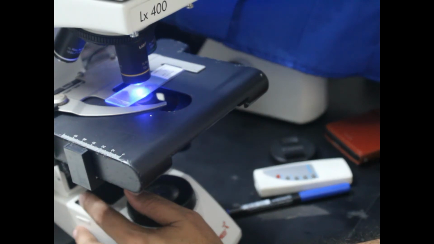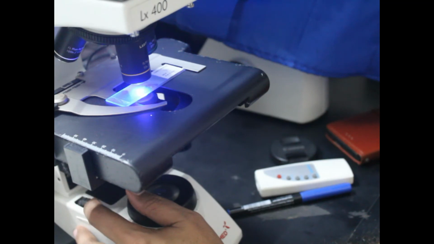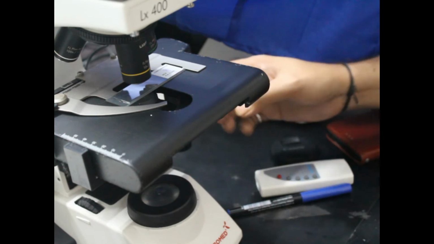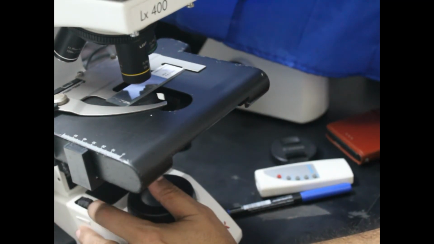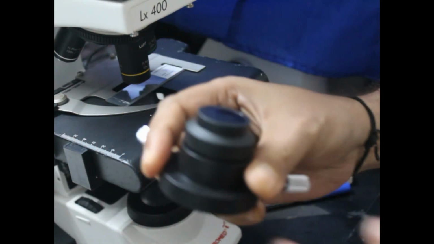This control actually decreases or increases the UV light intensity. If I turn this away, the intensity of the UV light is decreased, and if I turn this towards you, the UV light is increased. So this is how the EFL works, and this closes the UV light, and this increases or decreases it. Here is the adapter, and you can take the picture. So this is the fluorescence part.